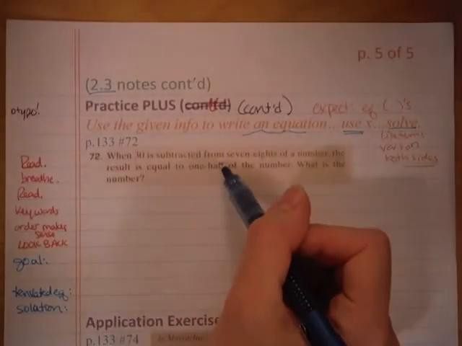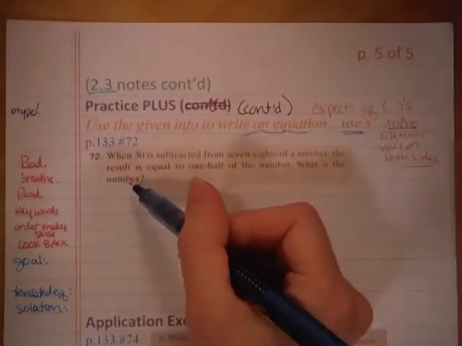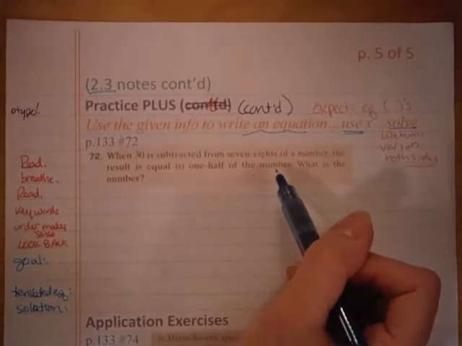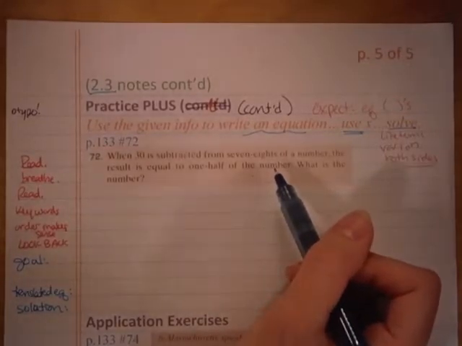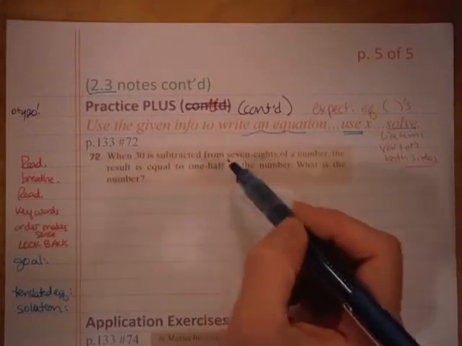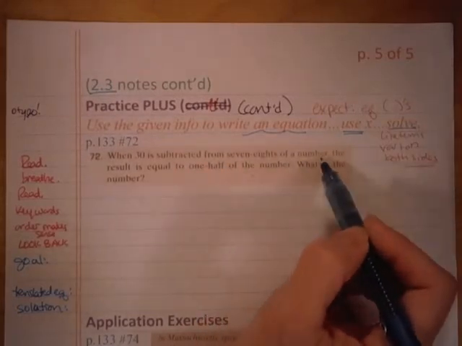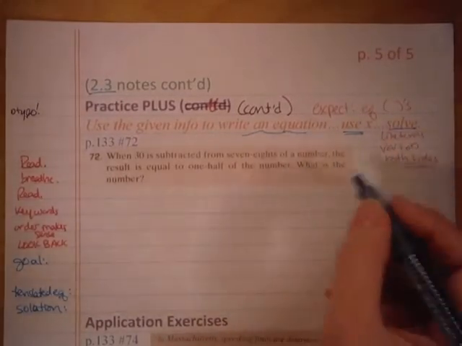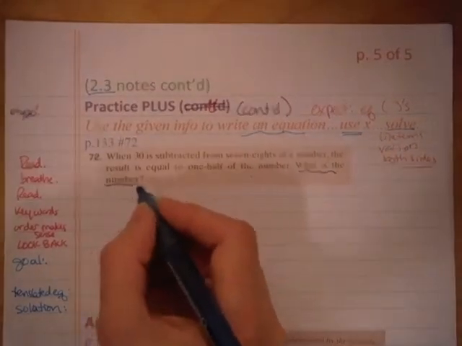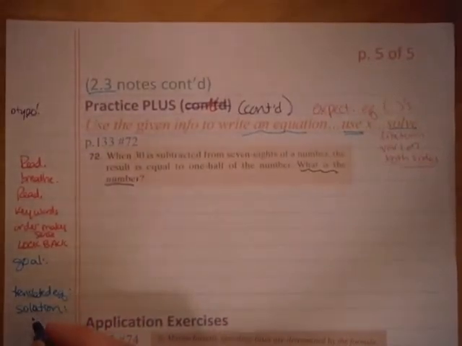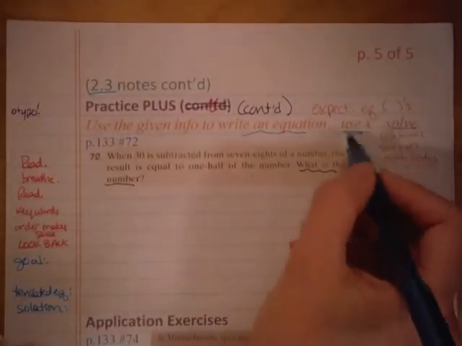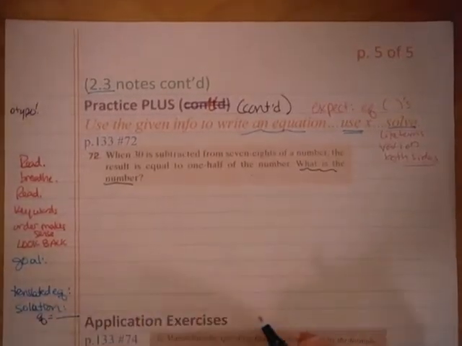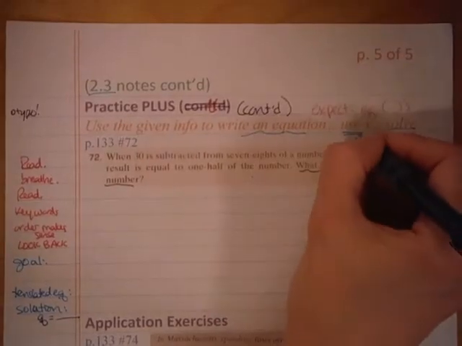All right, here we go. When 30 is subtracted from 7/8 of a number, the result is equal to 1/2 of the number. What's the number? Okay, deep cleansing breath. Let's read that again. When 30 is subtracted from 7/8 of a number, the result is equal to 1/2 of the number. What is the number? So they describe again the goal. What's the number? We're going to find, oh, let's be a little rebellious here. Instead of X, let's use Q. That just sounds fun today. Let's find out what Q equals. So we're going to use Q.